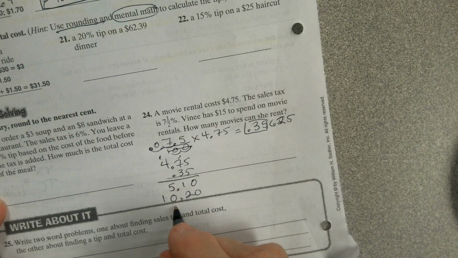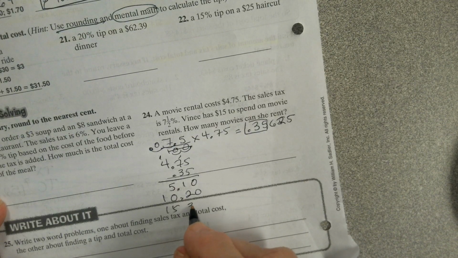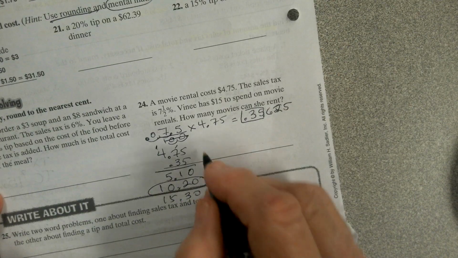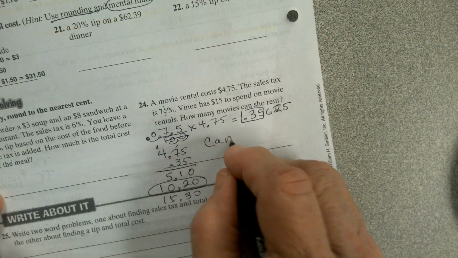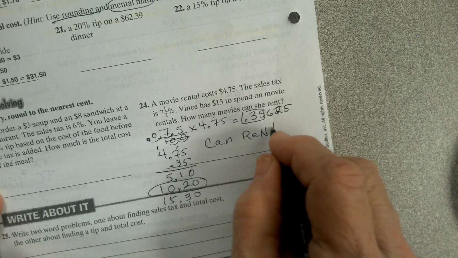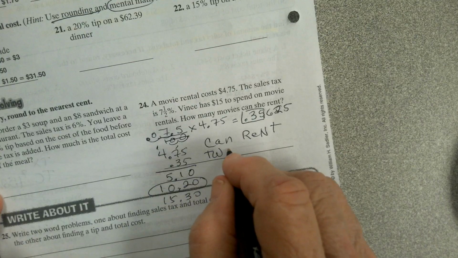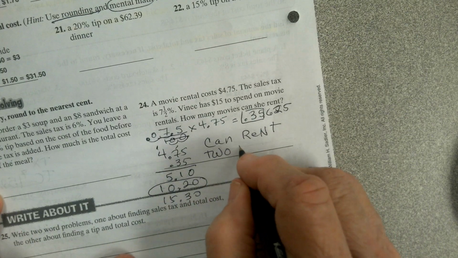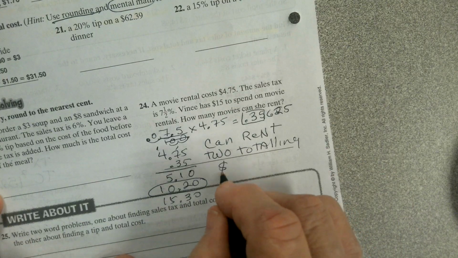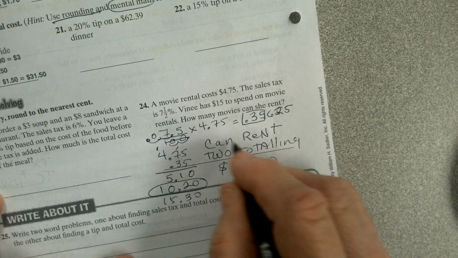A third one would be 15.30. He doesn't have enough with the tax. So he can rent 2, totaling $10.20.